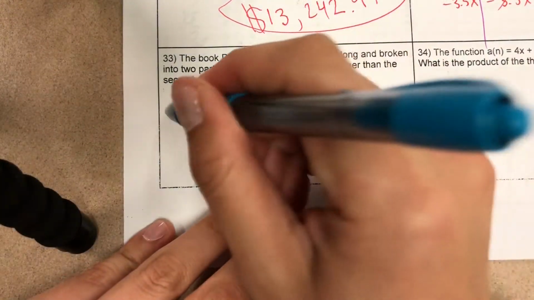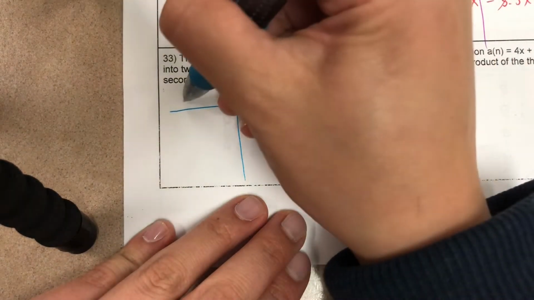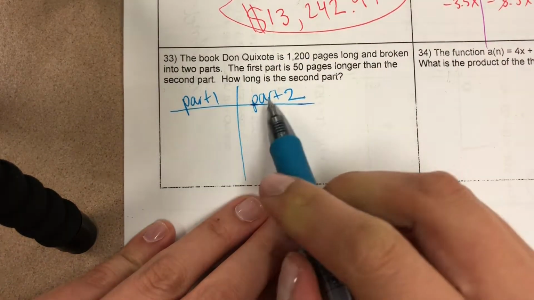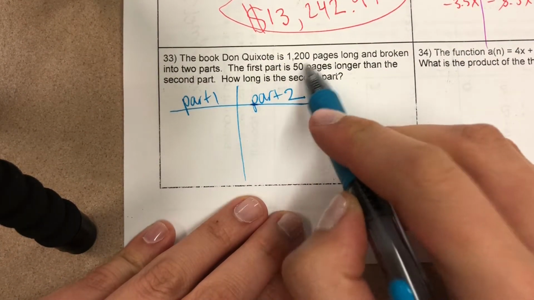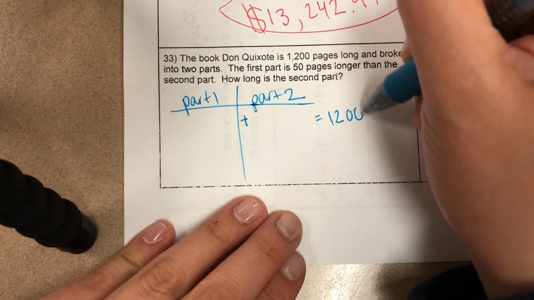Okay, for this one, I'm also comparing 2 different things. One is the first part of the book, one is the second part. So part 1, part 2. Okay, so we know that the book is 1,200 pages long. So if I add part 1 and part 2, it's going to be 1,200.